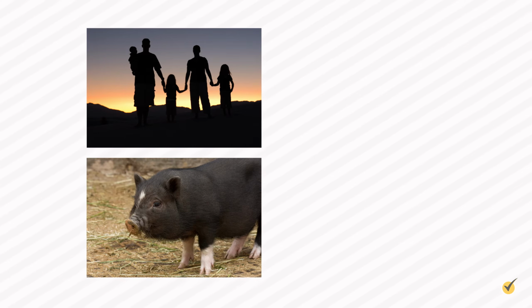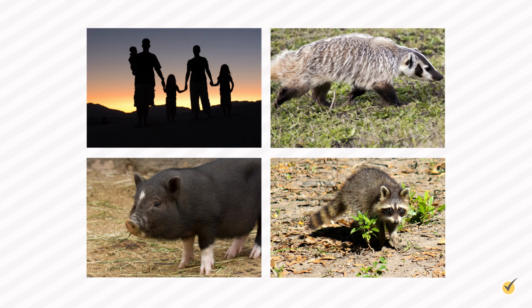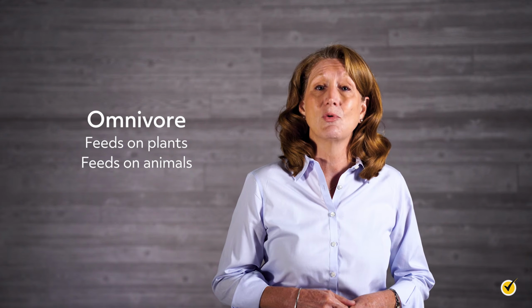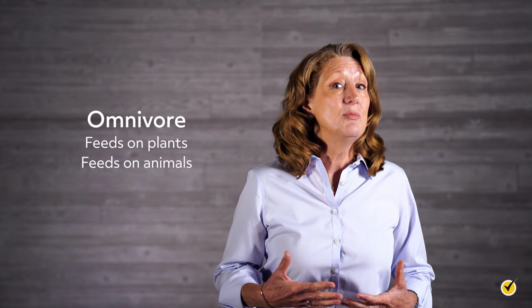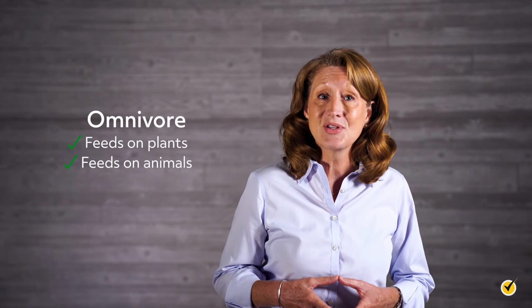Humans, pigs, raccoons, and badgers are all excellent examples of omnivores since our diets often include both plant and animal matter incorporated into a single meal. Not only can omnivores eat both plants and animals, but we can eat many things that are poisonous to herbivores or carnivores such as chocolate, caffeine, and some peppers.